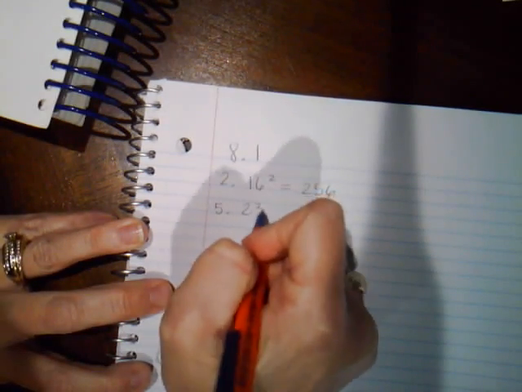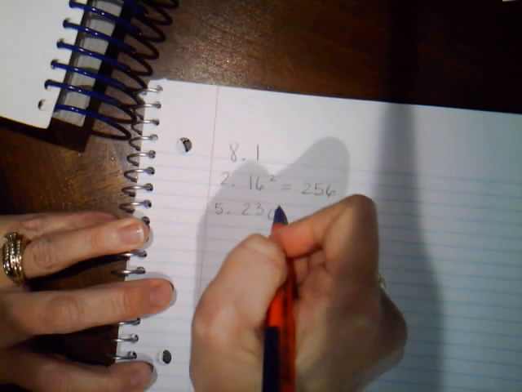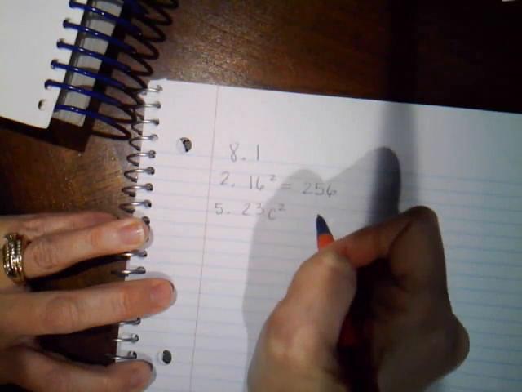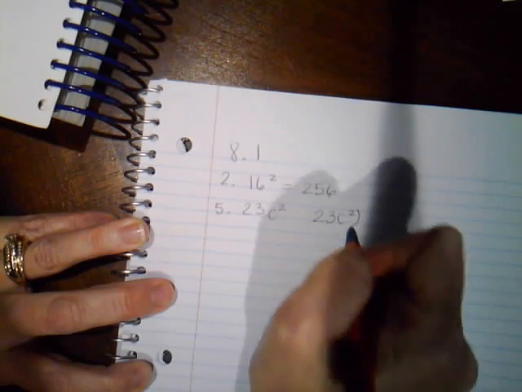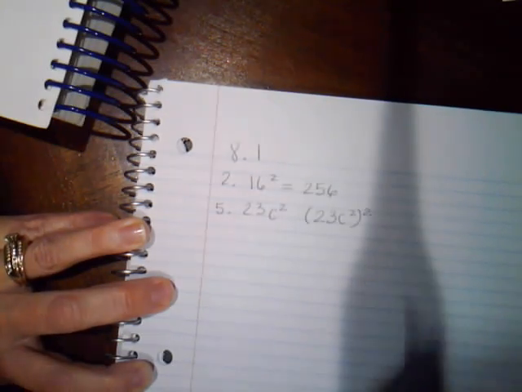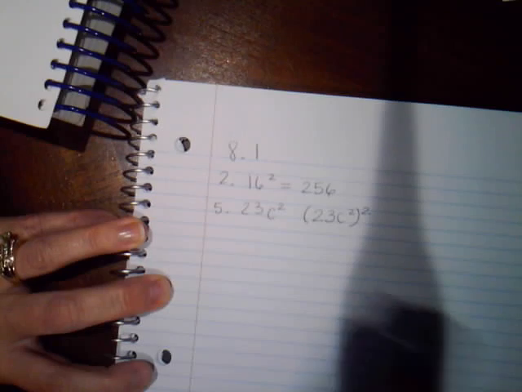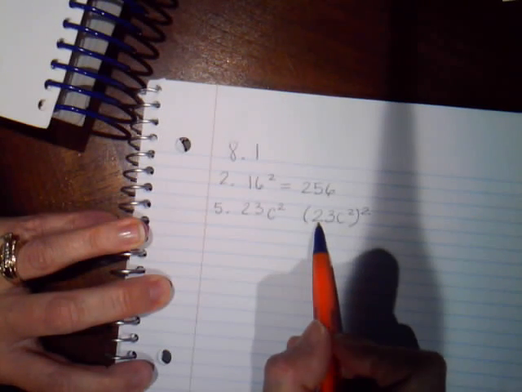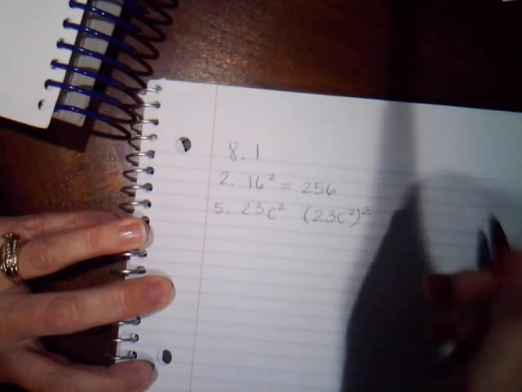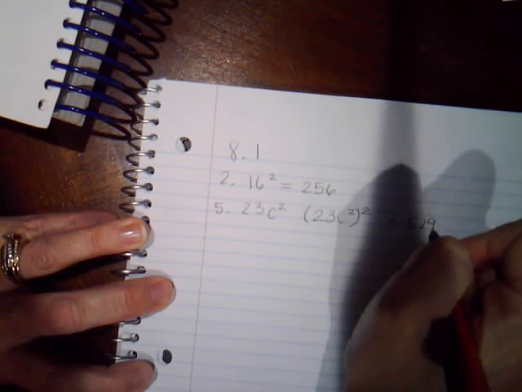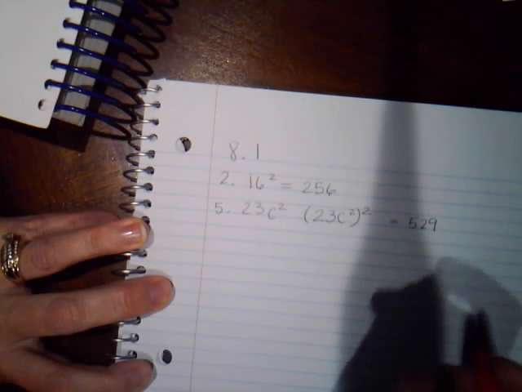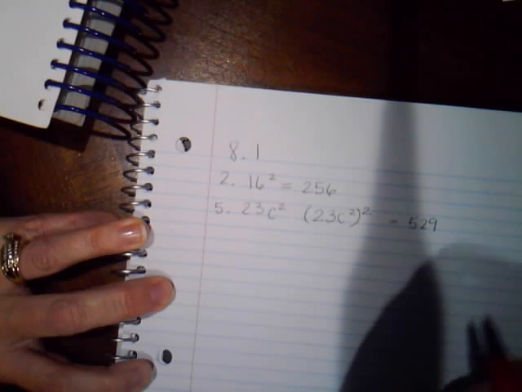The problem is 23c squared, and you have to square the whole thing. So I would square the whole problem. That means I have to square my 23, which would give you 529. I do not know this by heart, but you can use a calculator or work out the problem if you want to go old school.